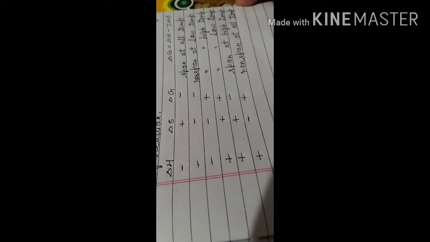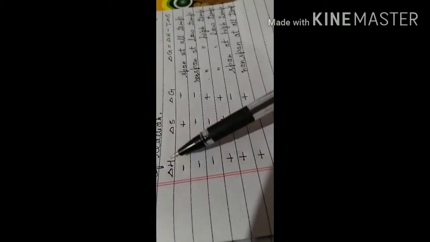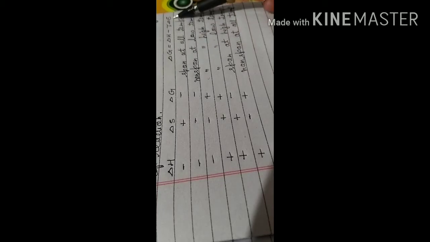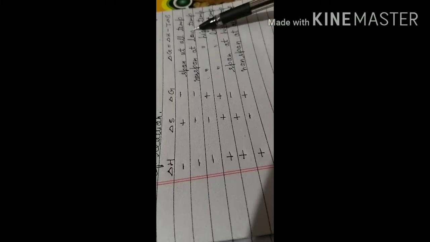Here I have made a chart where you can see all the conditions, because I have taught enthalpy change, entropy change, Gibbs energy change, and this equation. I have written all the conditions when the reaction will be spontaneous and non-spontaneous, with all the sign conventions at high and low temperature, which you have to learn properly.